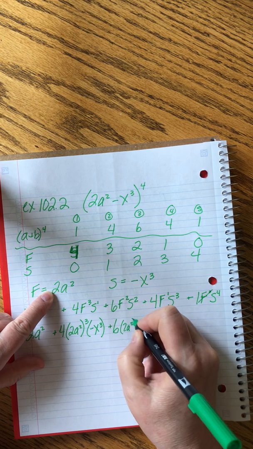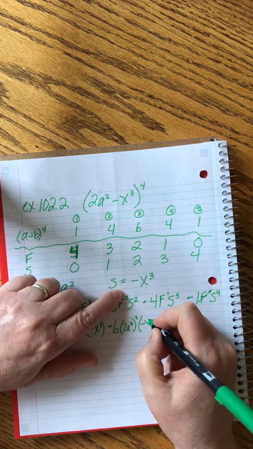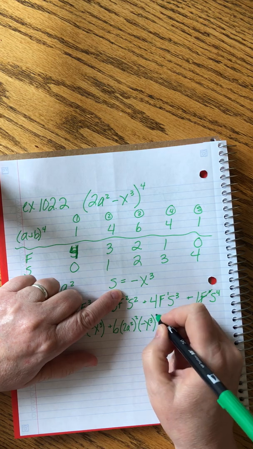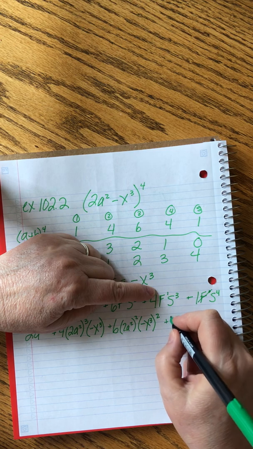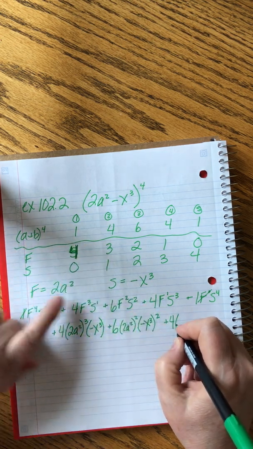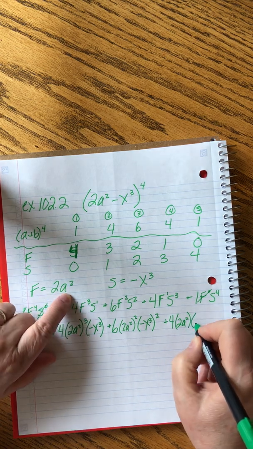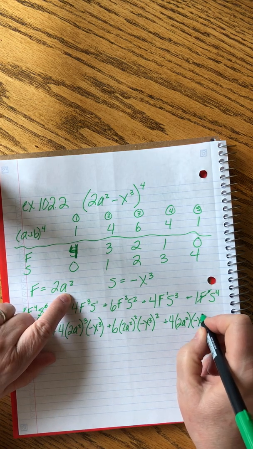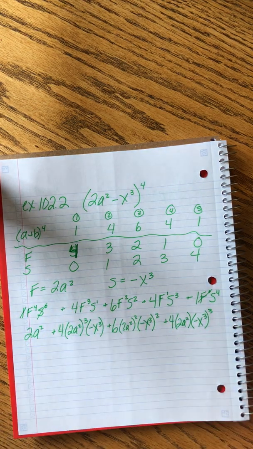Okay, 6 f, 2a squared, also squared, times s, minus x cubed, also squared. I'm starting to run out of space, but let me try. 4 times f to the 1st power, so that will just stay the same, 2a squared times minus x to the 3rd raised to the 3rd.